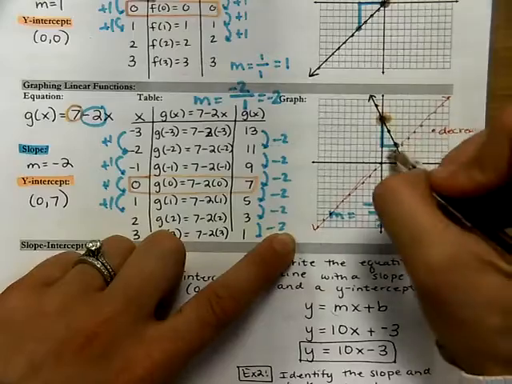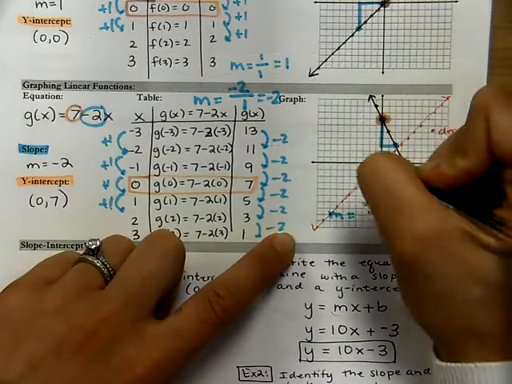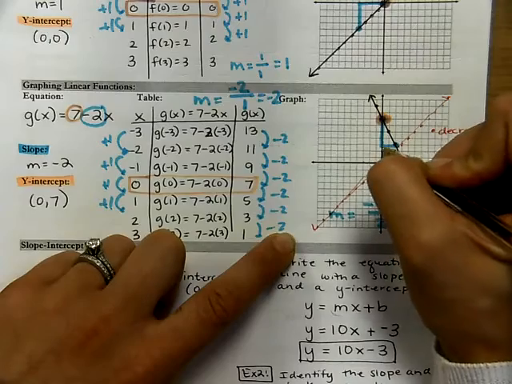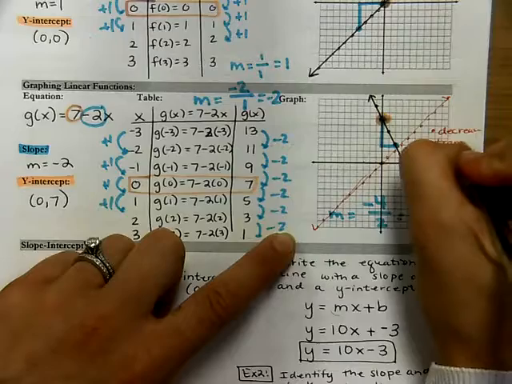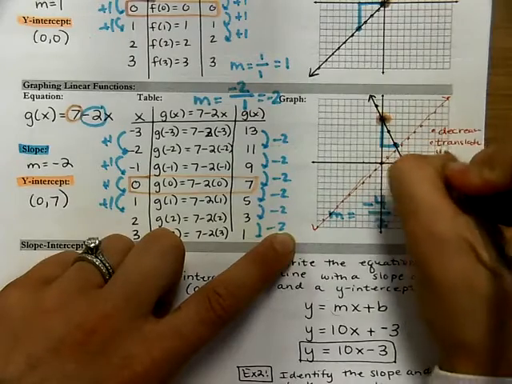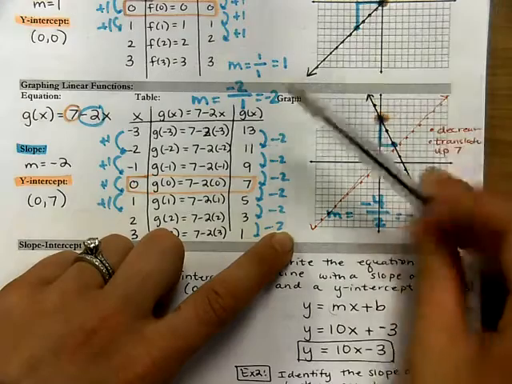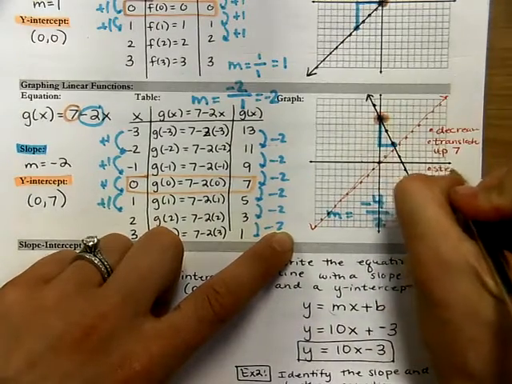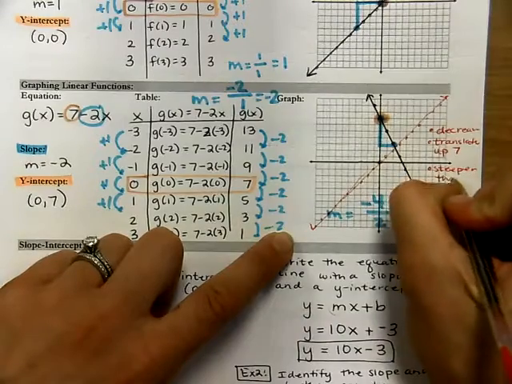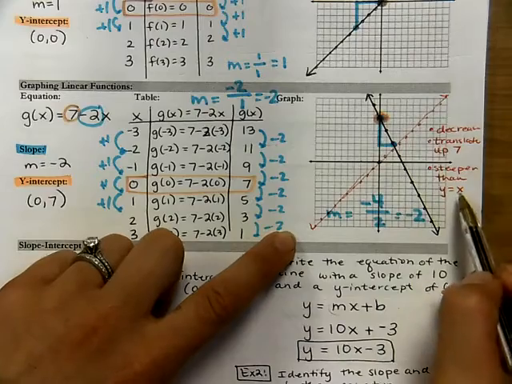Another difference is that the parent function has a y-intercept of 0, but this one translated up 1, 2, 3, 4, 5, 6, 7 units. So this translated up 7 units from the parent function. And in addition, this is steeper. So I would say this is steeper than the parent function y equals x, or f of x equals x.